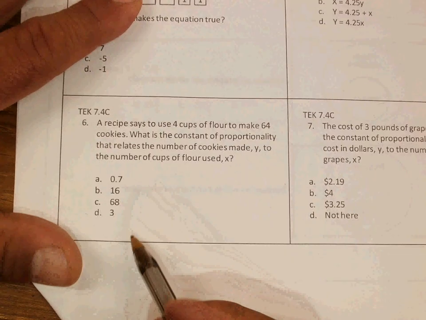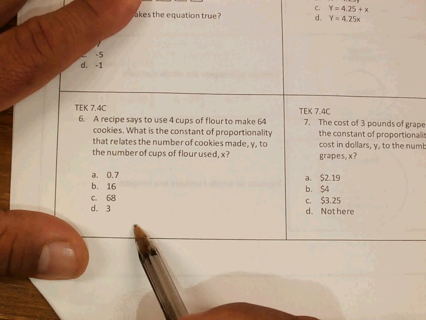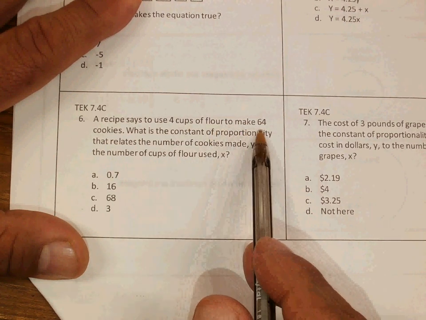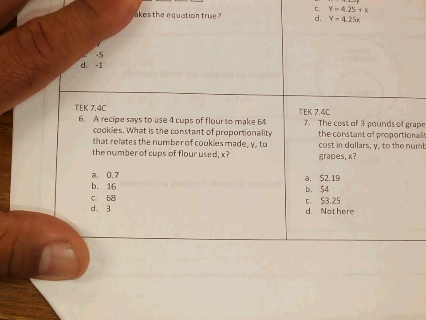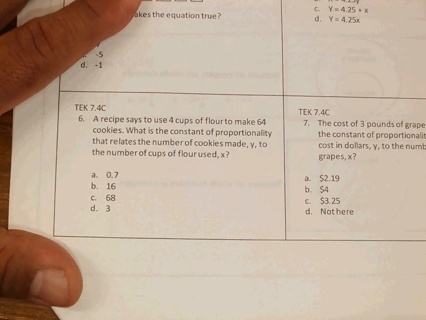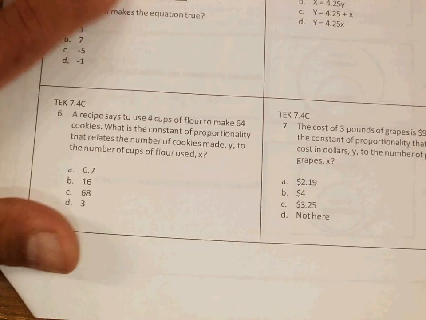Number 6. A recipe says to use 4 cups of flour to make 64 cookies. What is the constant of proportionality that relates the number of cookies made, y, to the number of cups of flour used, x? A is 0 and 7/10, B is 16, C is 68, and D is 3.